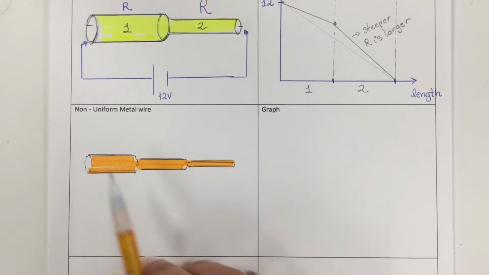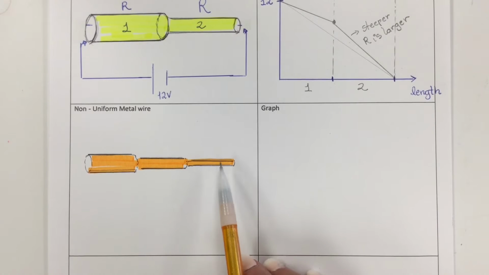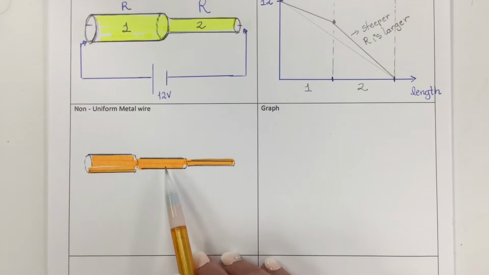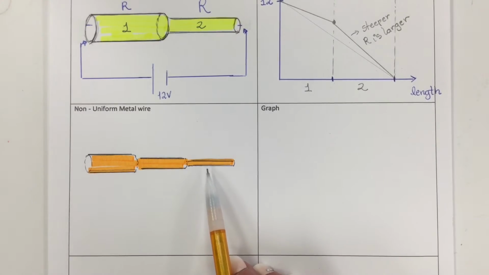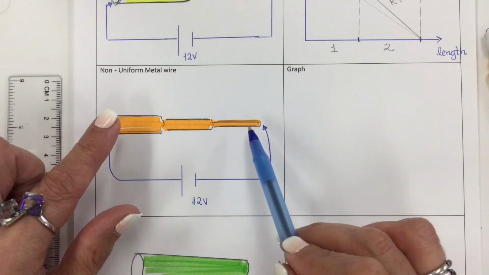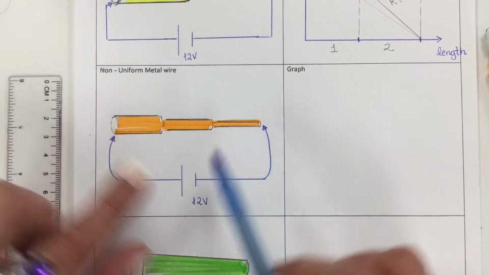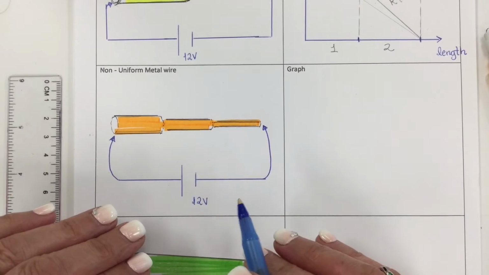Our second case of non-uniform metal wire, we have now 3 sections, each section with the same length but different cross-sectional area. We are going to supply the voltage for this wire of 12 volts. Like I said, as an example, could be any voltage.